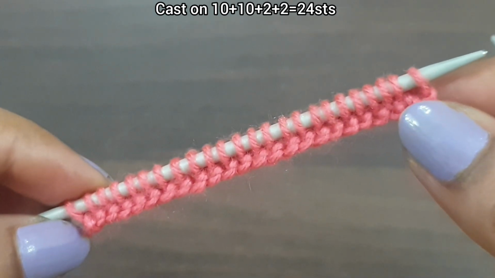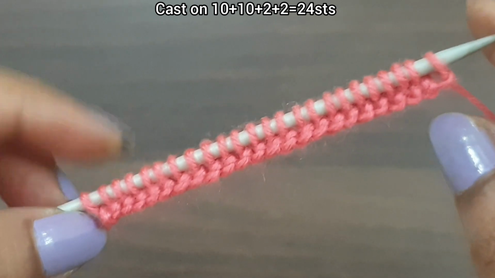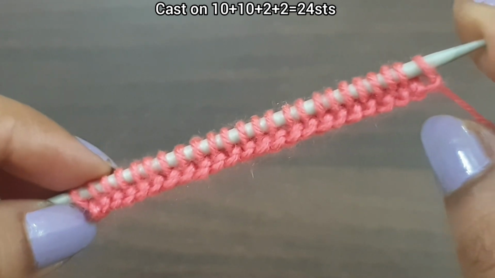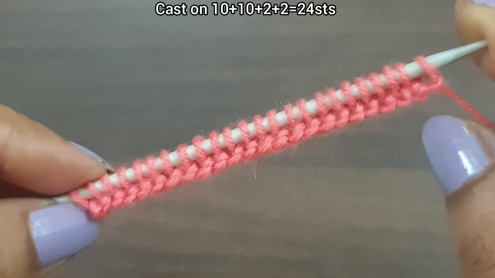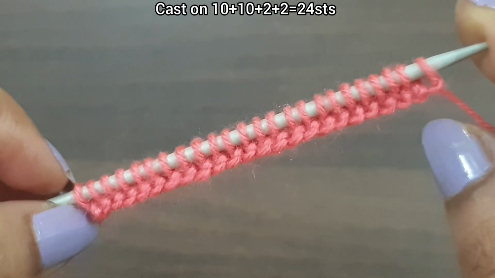For demonstration, here we have 24 stitches on my needle. 20 stitches is a multiple of 10, 2 times 10 is equal to 20, plus 2 extra stitches, 22, and plus 2 edge stitches, 24.